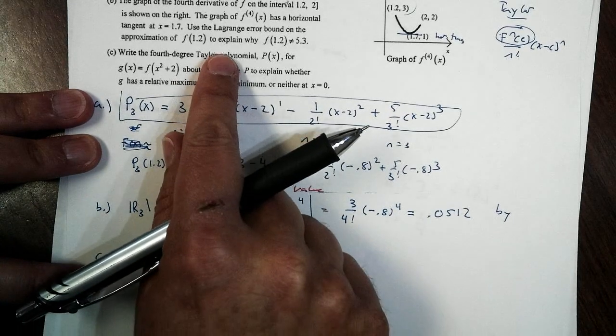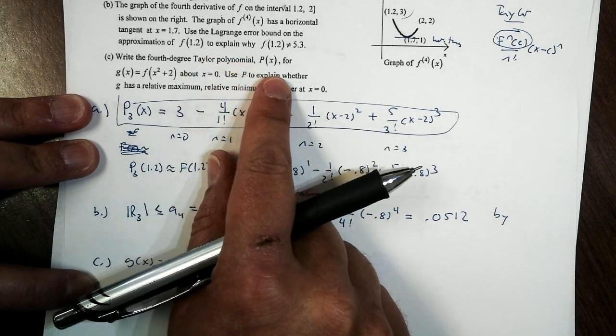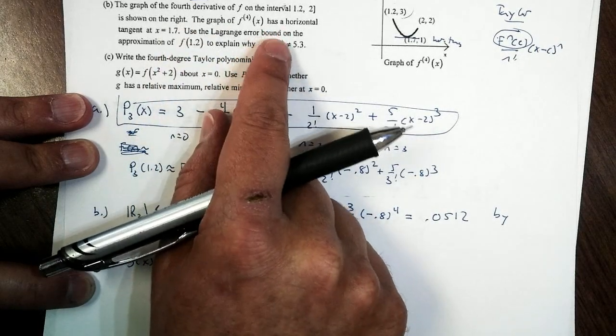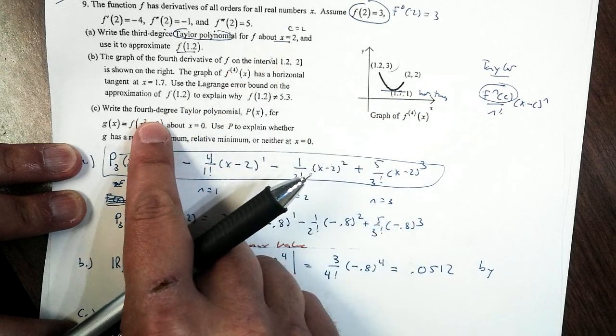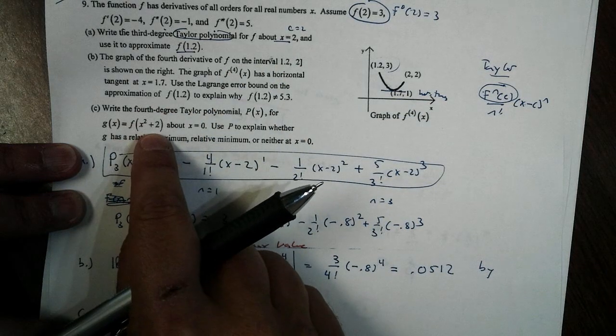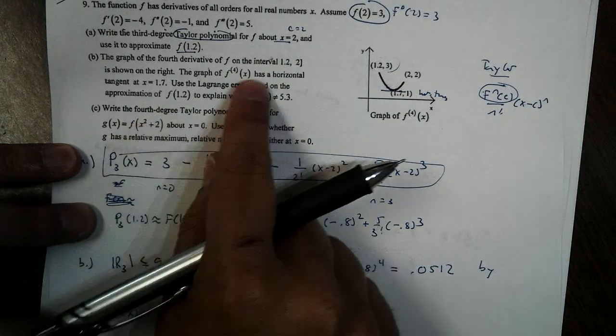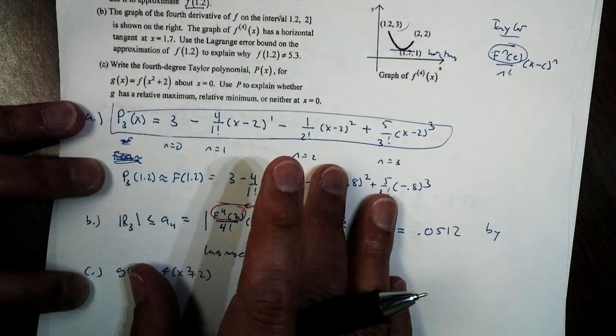Now remember, our first function was centered at where? At 2. Where was it at? Oh, there it is, centered at 2. So what this does for us is it shifts us to the left 2 units, which is going to kind of make this more of a Maclaurin polynomial.